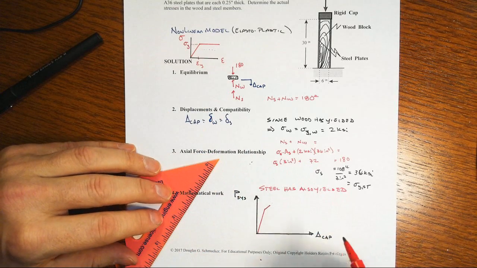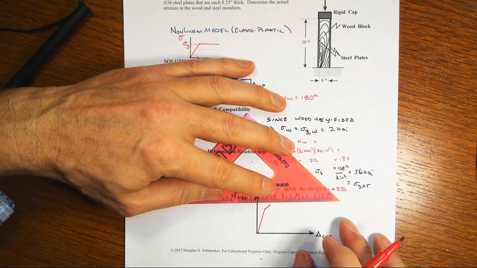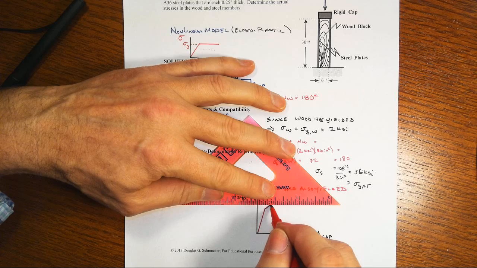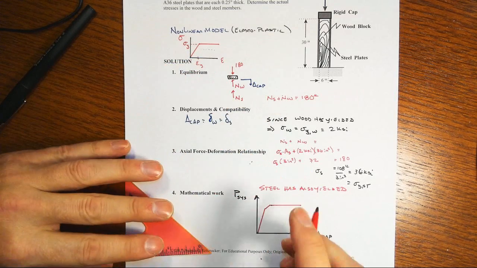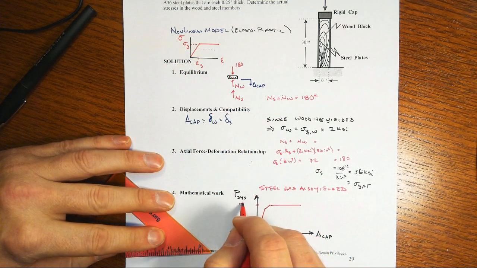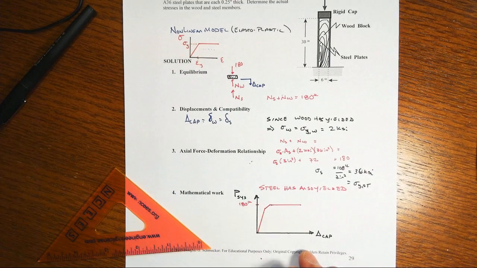It won't take very long before the entire system reaches its capacity, which is 180 kips.